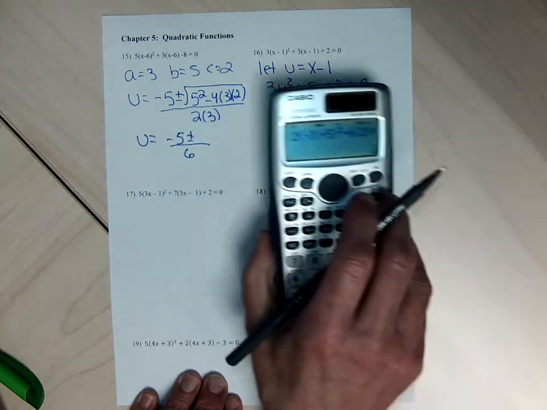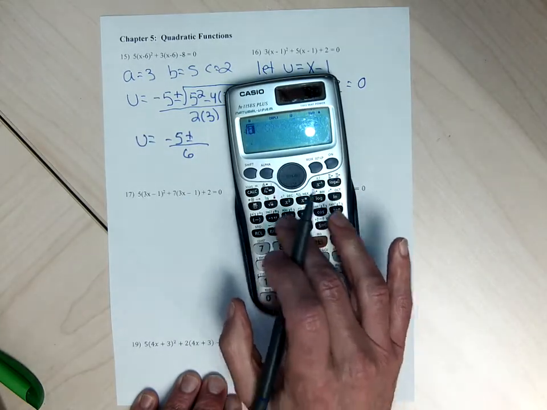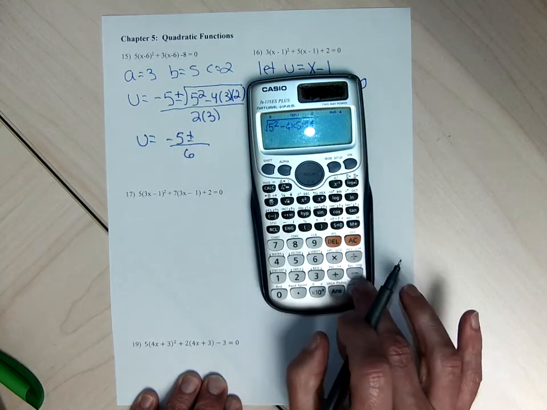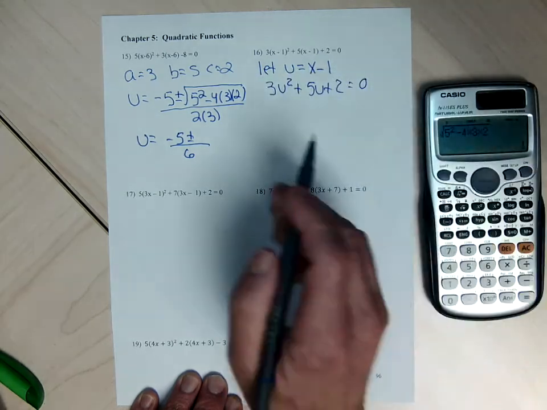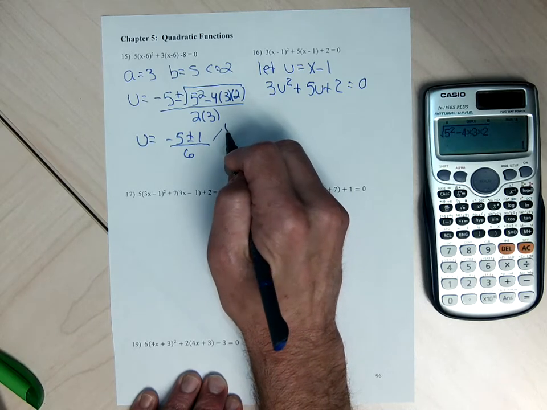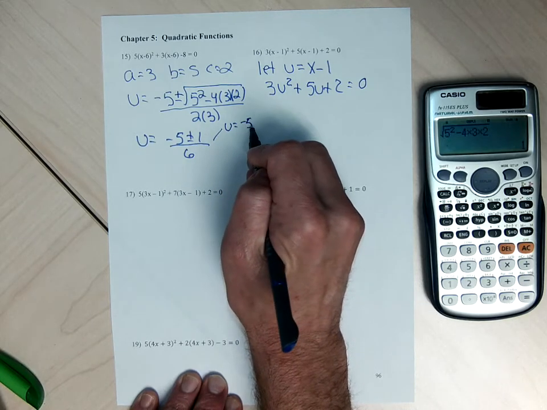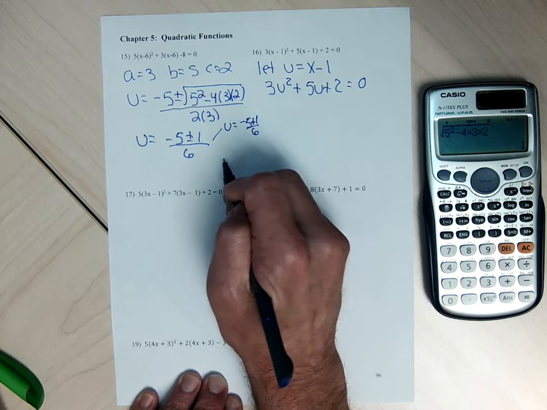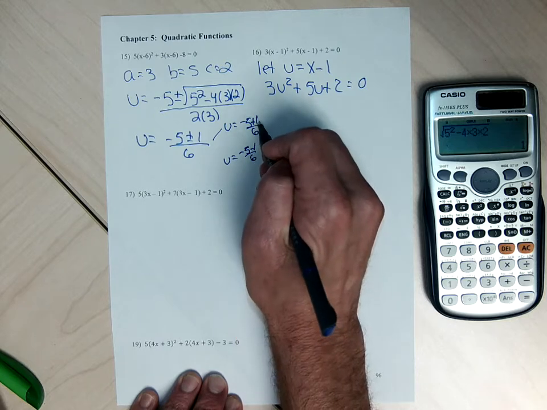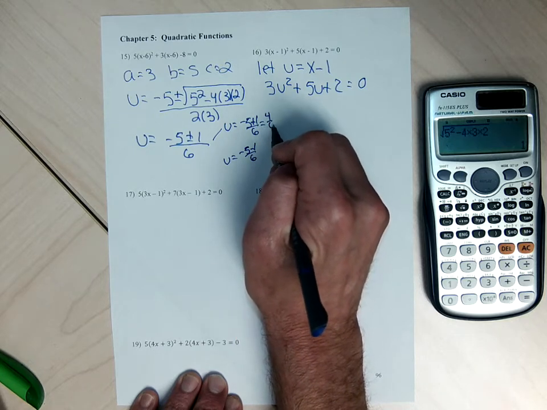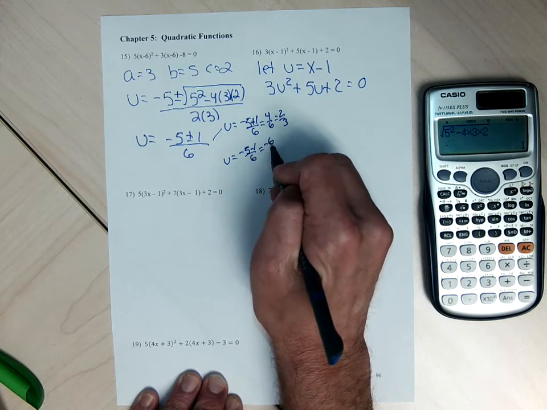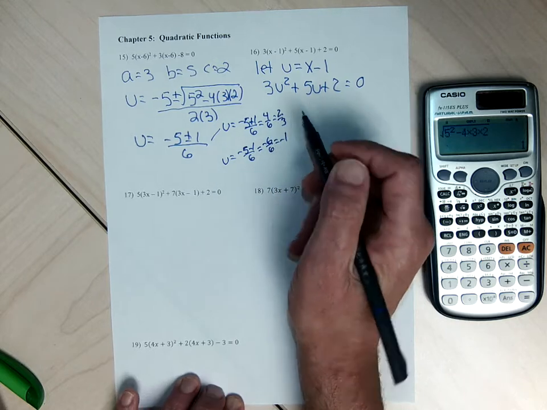Let me get this square root finished. So the square root of 5 squared minus 4 times 3 times 2. The square root simplifies to be 1. And the denominator comes out to be 6. So I need to do u equals negative 5 plus 1 over 6, and u equals negative 5 minus 1 over 6. This first one comes out to be 4 over 6, which is 2/3. The second one is negative 6 over 6, which is negative 1.